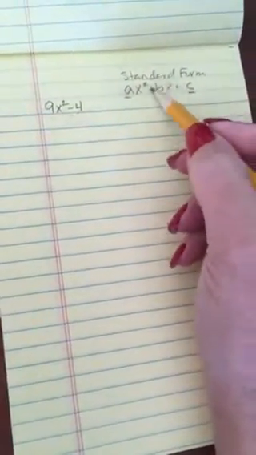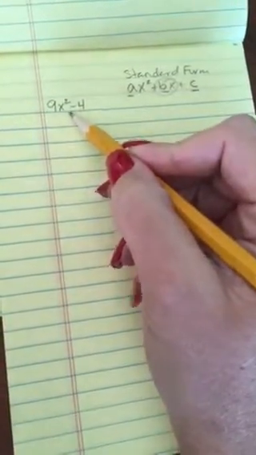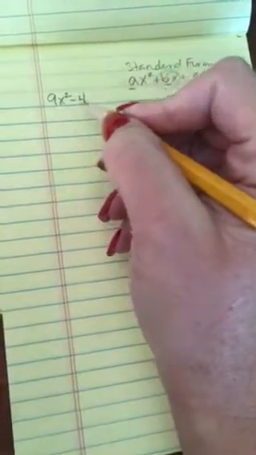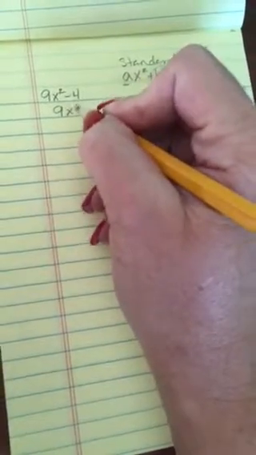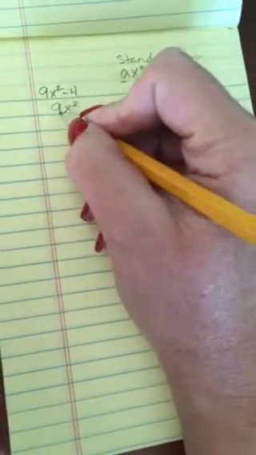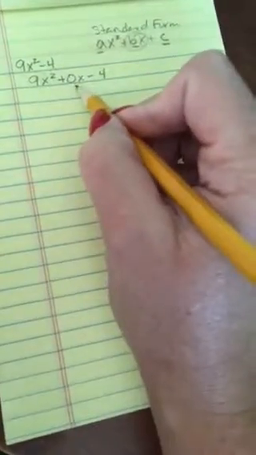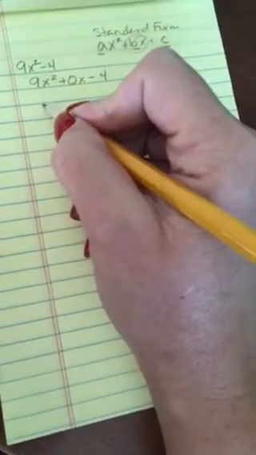So what we're going to do is just add the missing piece, which is this bx. You can see that that part is not in our expression at all. We're going to add it with a 0 in front, so that it doesn't actually change anything, because 0 times x is just 0. We're not changing anything, but we're putting it in a format that makes it easier for us to factor. So 9x squared plus 0x minus 4.